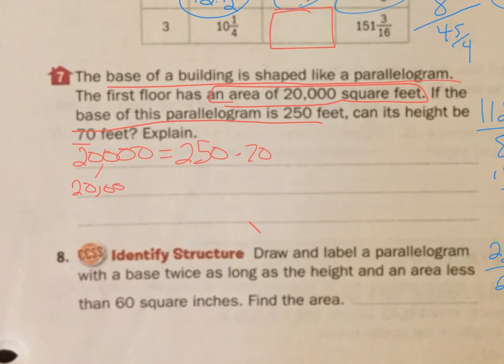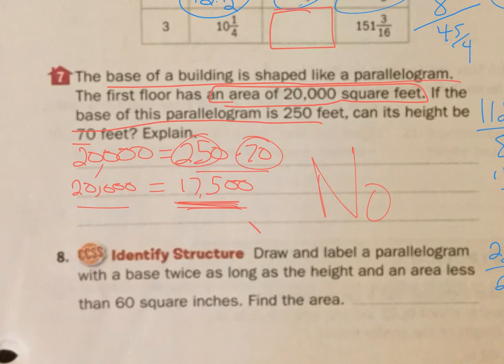Show my work. 20,000 equals 250 times 70 equals 17,500. Wait a minute, that doesn't equal that. So one of these is wrong. So no, because if I did this, it would give me an area of 17,500 square feet. Okay?